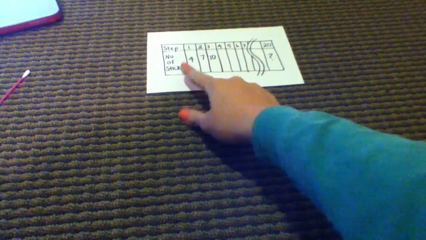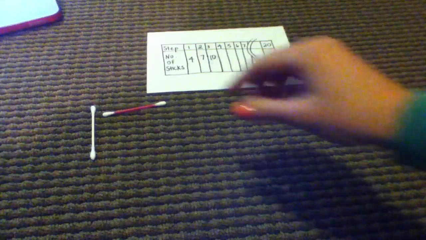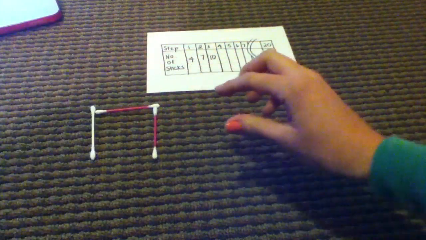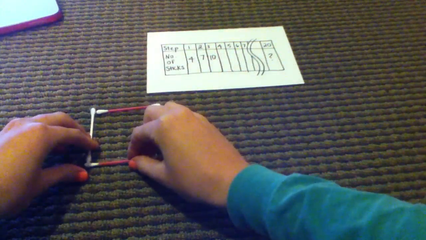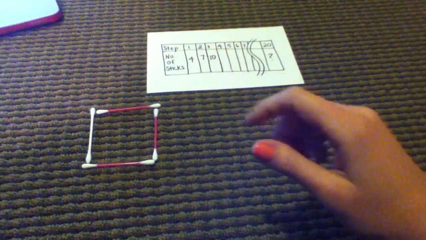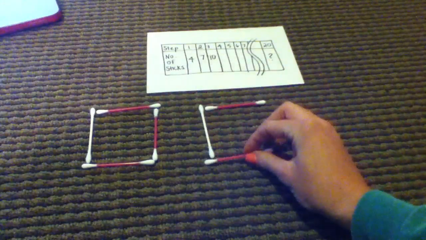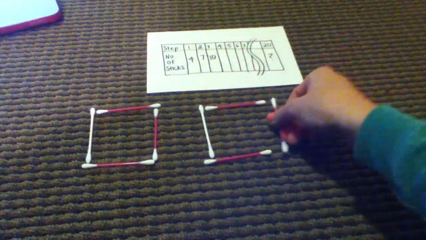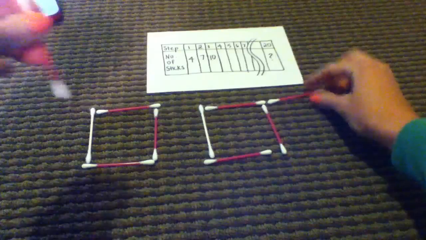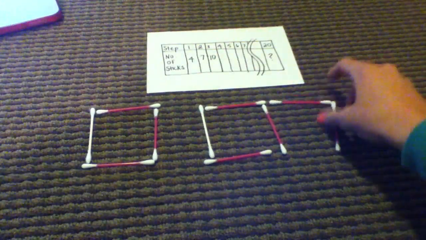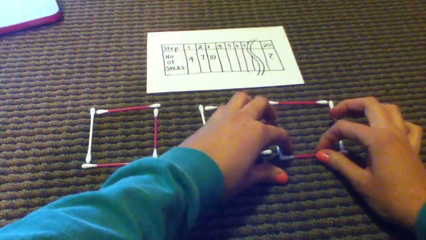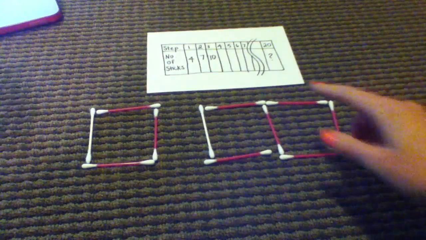So I'm going to start with step 1, and you can see that we have 4 sticks in step 1. So we have 1, 2, 3, and 4. And in step 2 we have 7 sticks. So we have 1, 2, 3, 4, 5, 6, and 7. And the last step we're going to build is step 3.